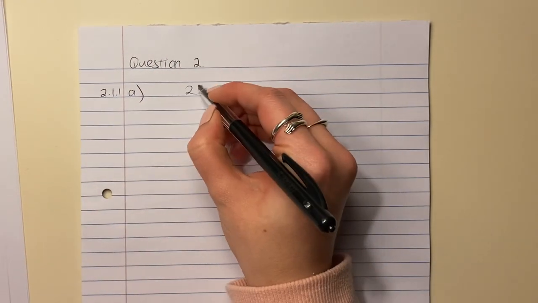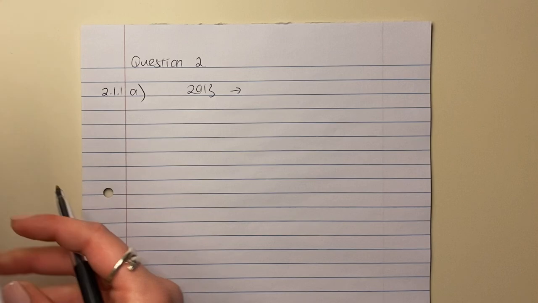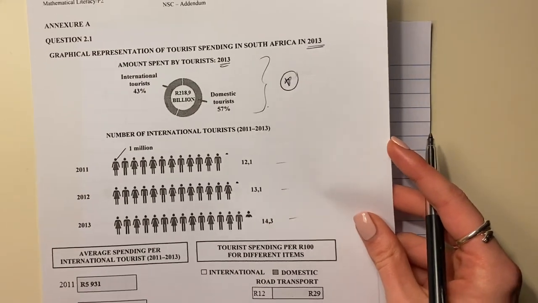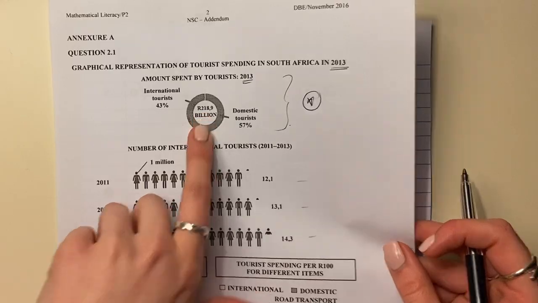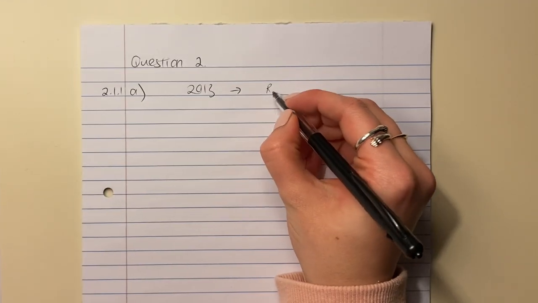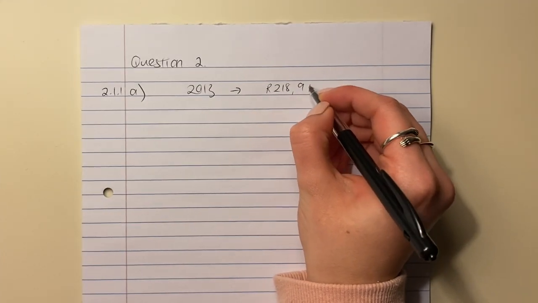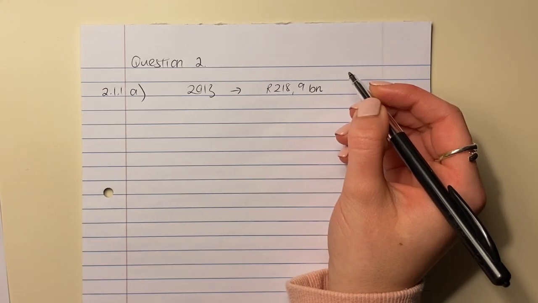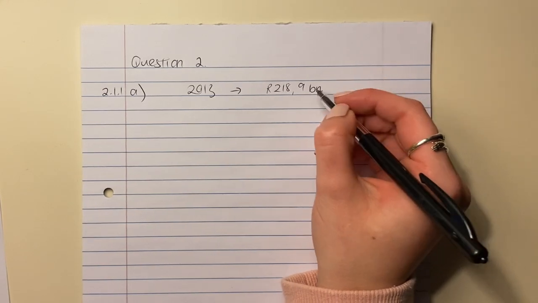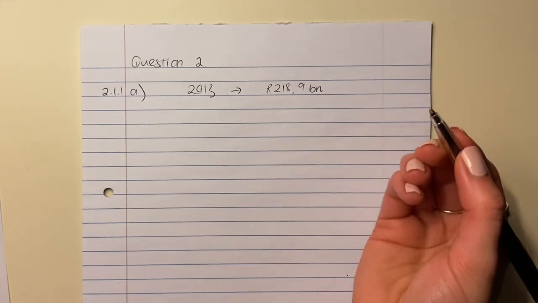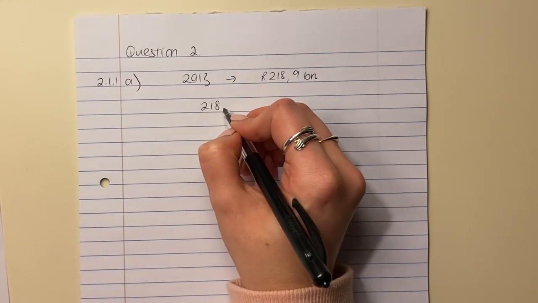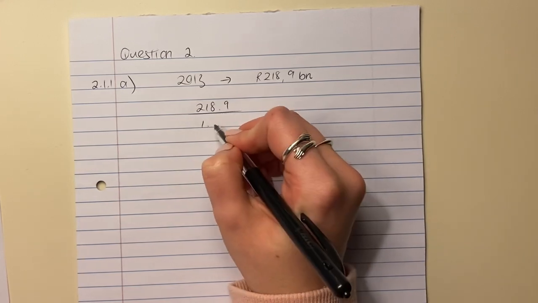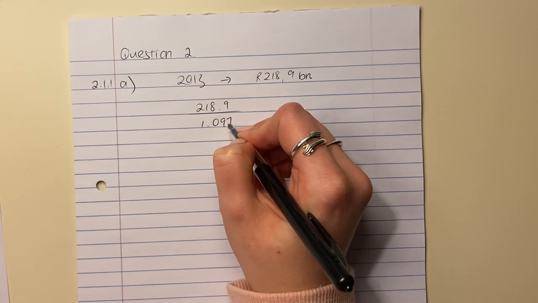So in 2013, what was the amount that was spent? It was in totality, this 218.9 billion. So we're going to write that: 218.9 billion. Okay, so now we need to reduce this to get to our 2012, right? So I'm going to say 218.9, and I'm going to divide it by 1.097.